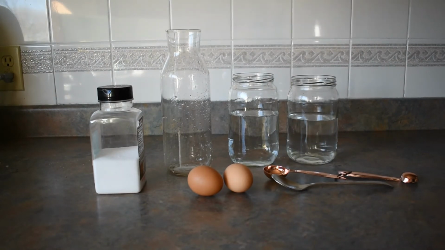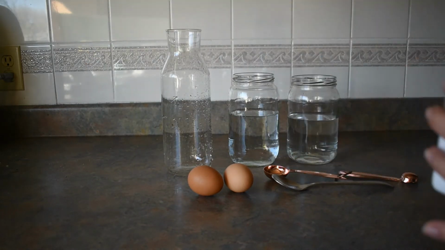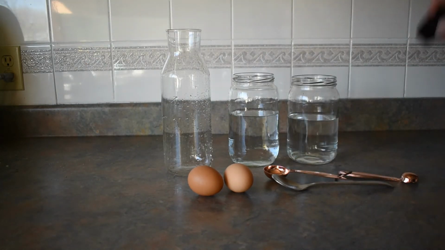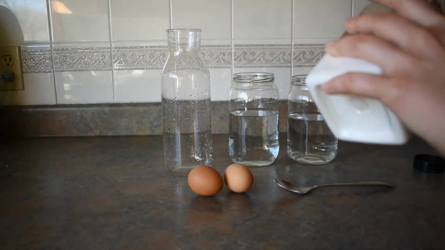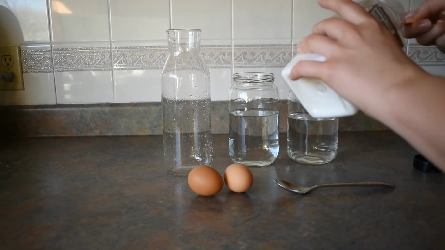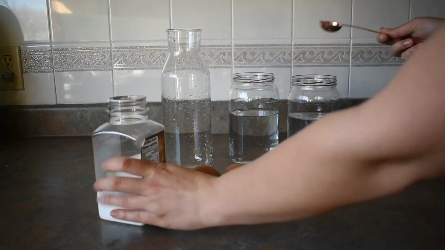Next, what I'll be doing is I'm going to take 1 tablespoon of salt and I'm going to mix it into one of the jars. Taking my tablespoon of salt and I'm mixing it into my 1 jar.